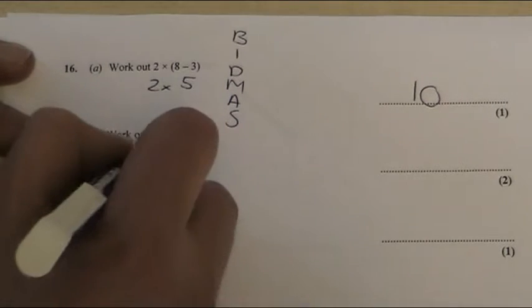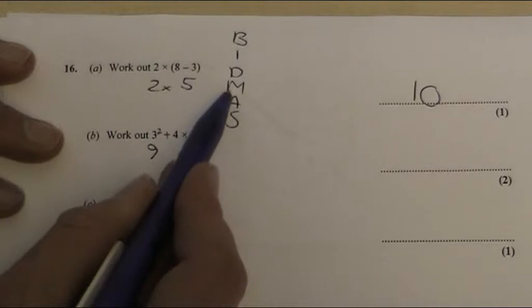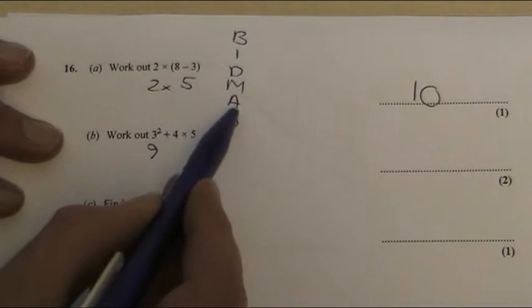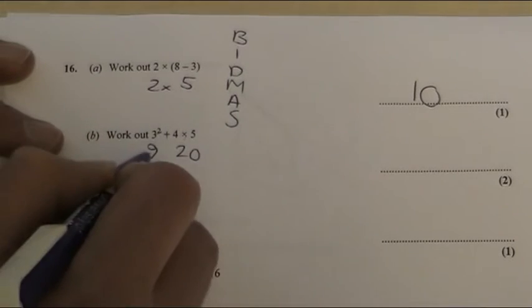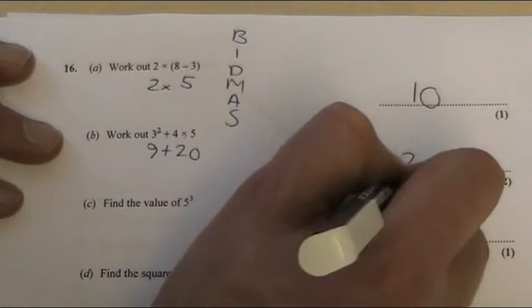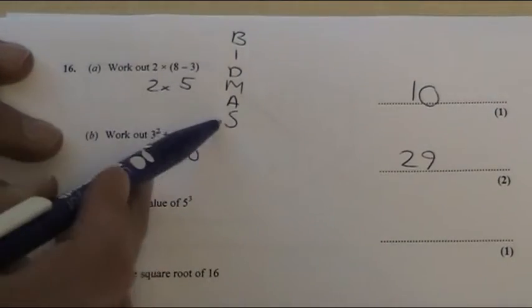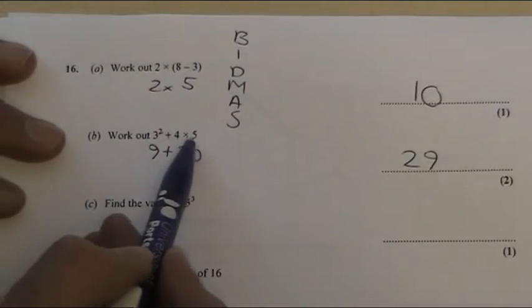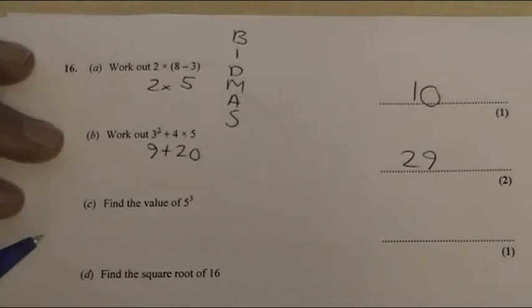So 3 squared is 9. So we've got a plus and a multiply. We have to do the multiply before the addition. So 4 5s are 20, and 9 add 20 is 29. So it's very easy to get a different answer there, but it's just the same rule. If you type that in on a calculator, it would only ever give you 29 because it follows BIDMAS.